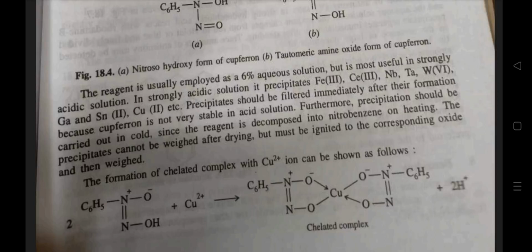Furthermore, precipitation should be carried out in cold since the reagent is decomposed into nitrobenzene on heating. The precipitates cannot be weighed after drying but must be ignited to the corresponding oxide and then weighed. The formation of chelated complex with Cu2+ ion has been shown as follows.